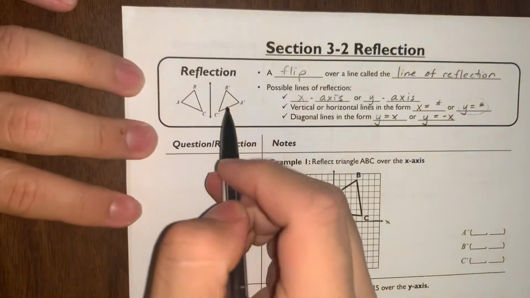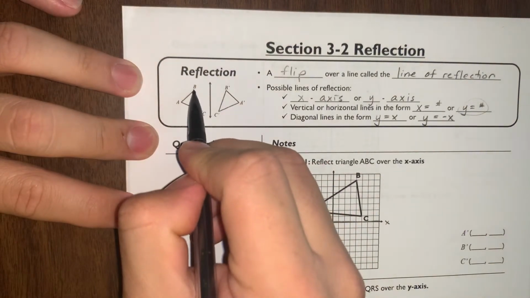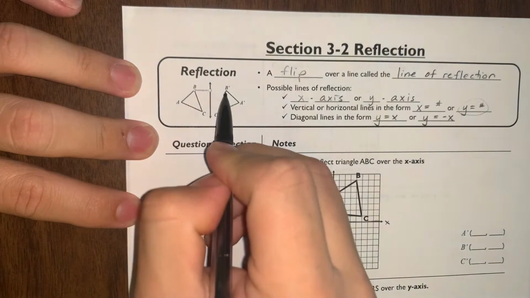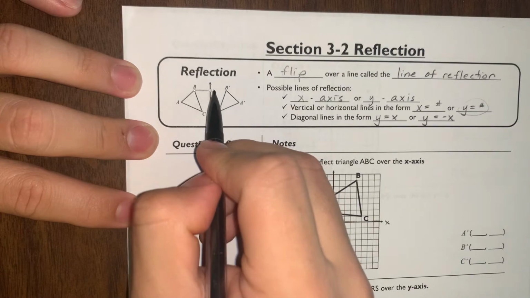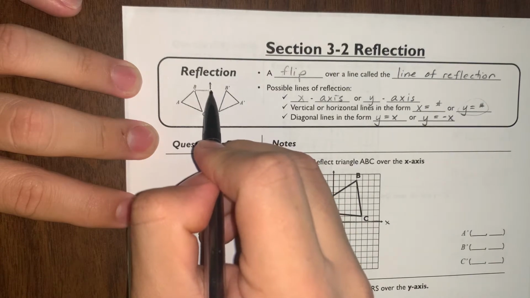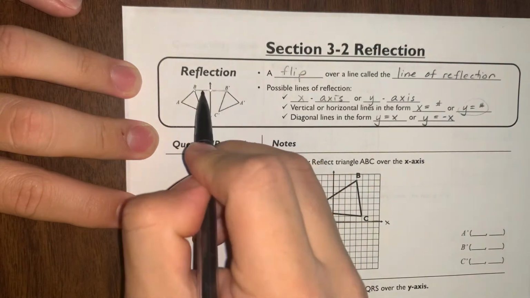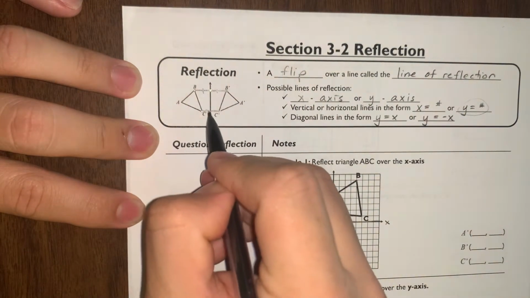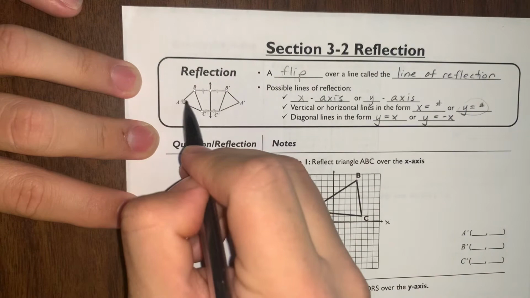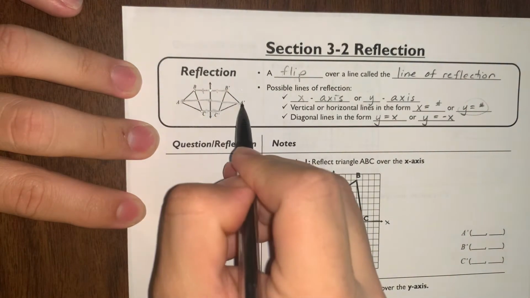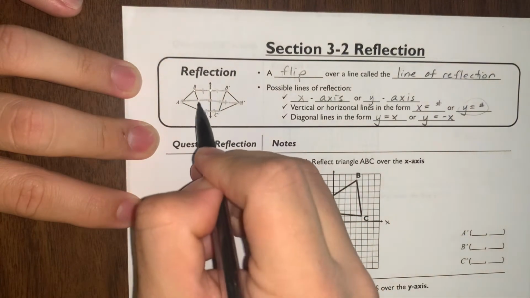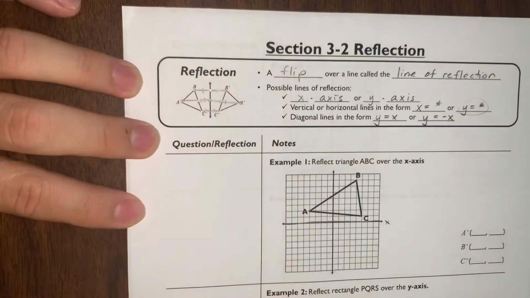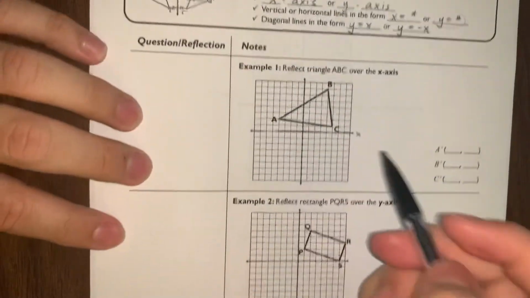So, for example, you can see it over here. Notice how from point B to the line of reflection, this is the same distance as this distance from the line of reflection to point B, right? Same thing over here. C, notice how this is the same distance, and A, with the new A, is also the same distance away from the line of reflection. All right. So we're essentially just going to do that here.